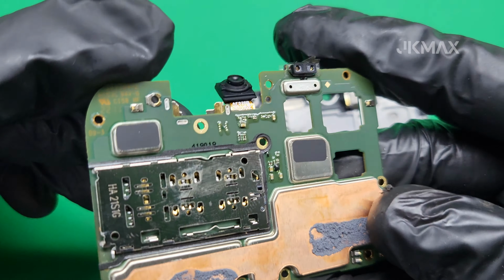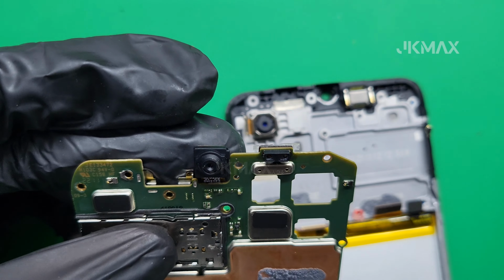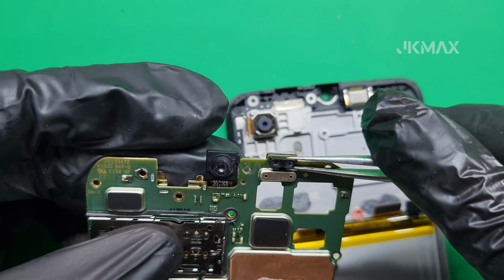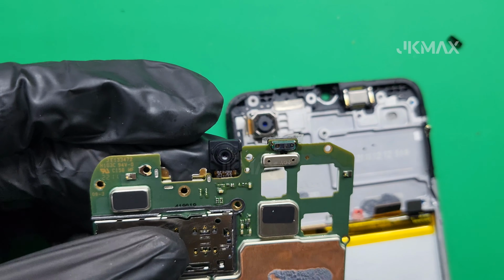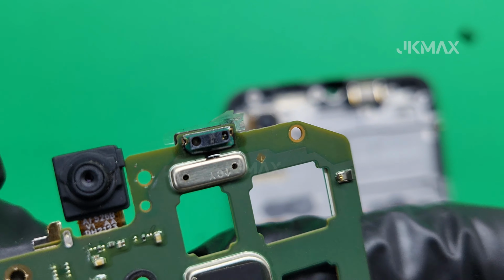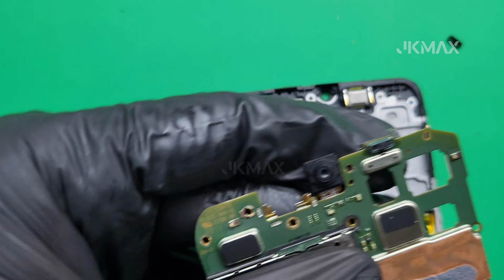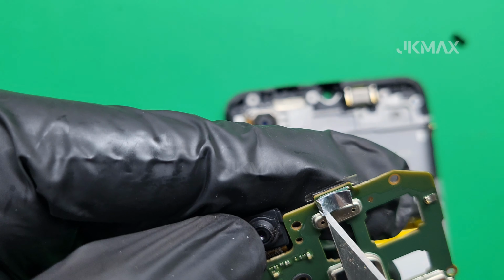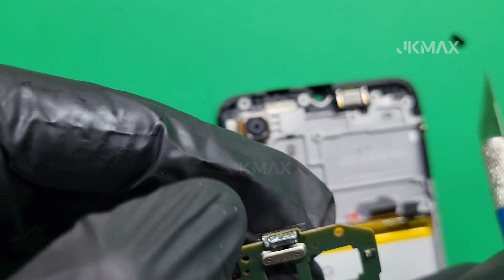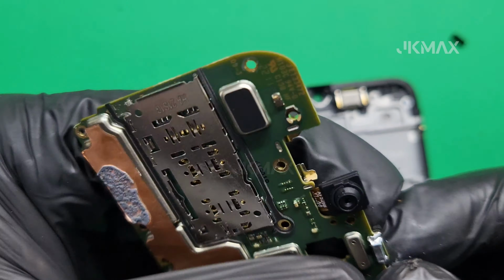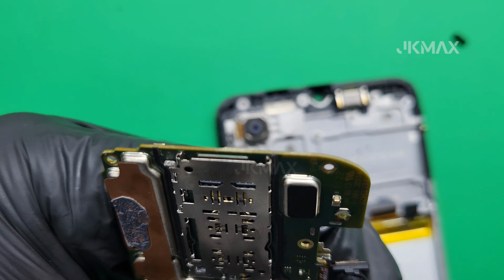At the top of the phone, next to the front camera, you'll find the proximity light sensor. It's a small, rectangular sensor usually under a small transparent cover. This sensor can malfunction due to dust, light leakage, or alignment issues with the front glass. We're going to reduce its sensitivity by slightly dimming the light it receives.